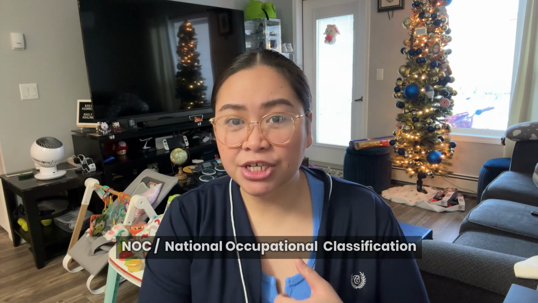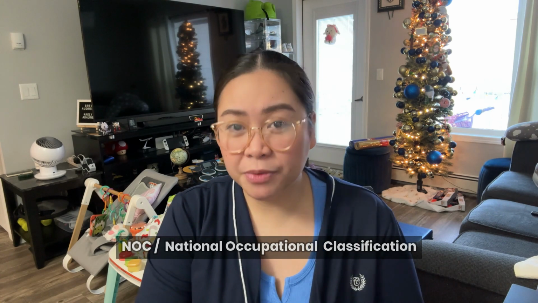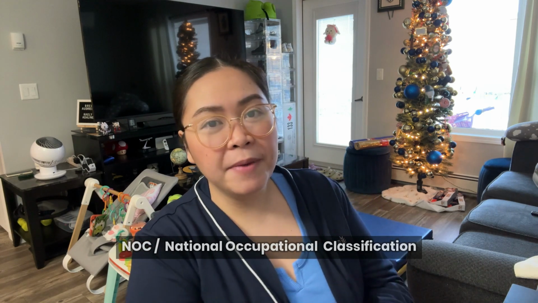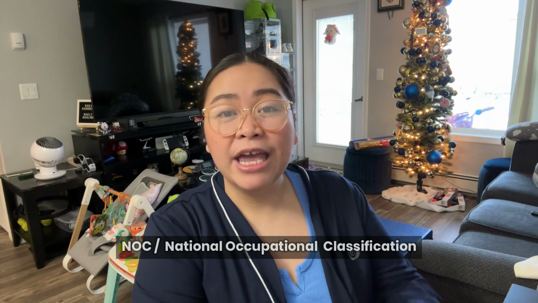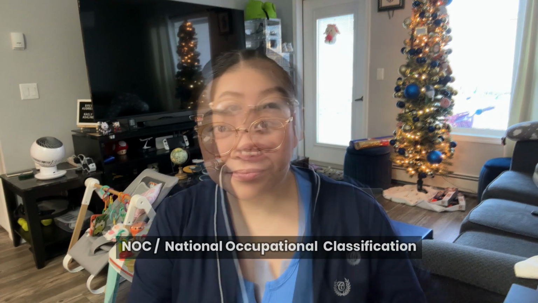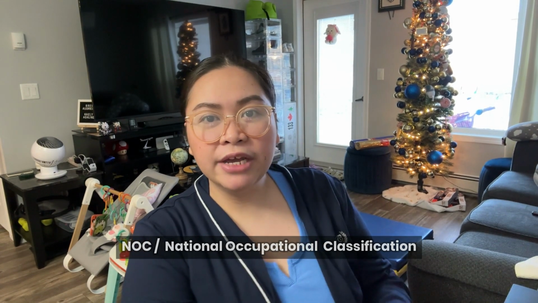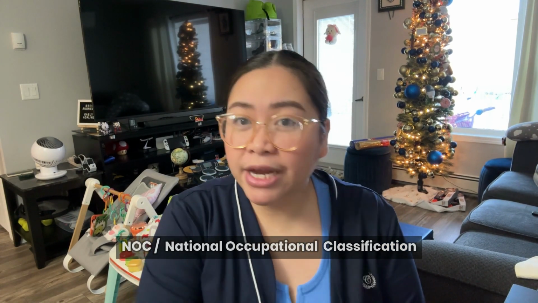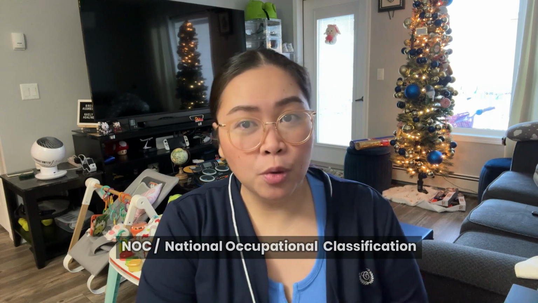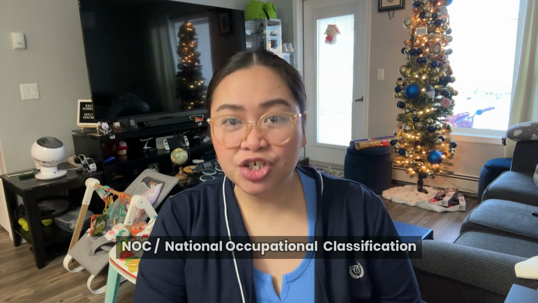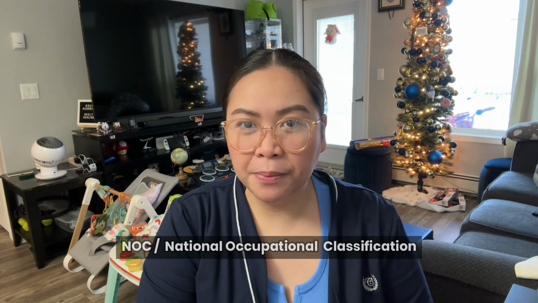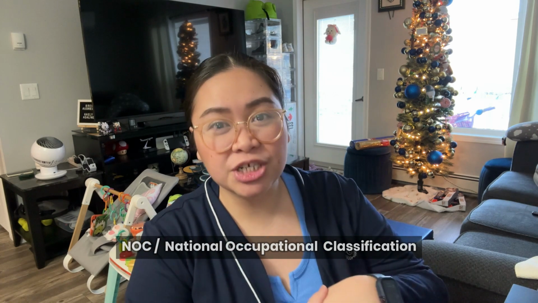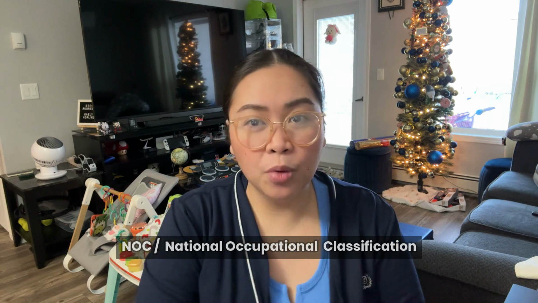First tier is Tier 0, which is generally for management occupations. And then Tier 1 is for occupations that require a university degree. Tier 2 is generally for supervisory positions or jobs that require more than 2 years of apprenticeship training or diploma course. And then Tier 3, kind of similar, but this is generally jobs that require less than 2 years of apprenticeship training or diploma course.